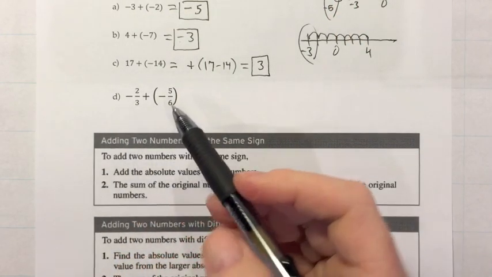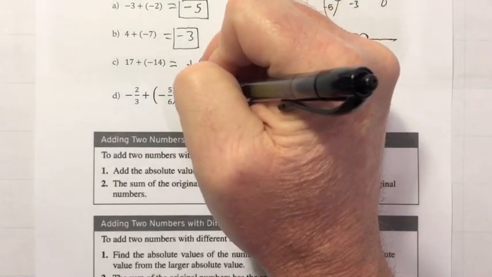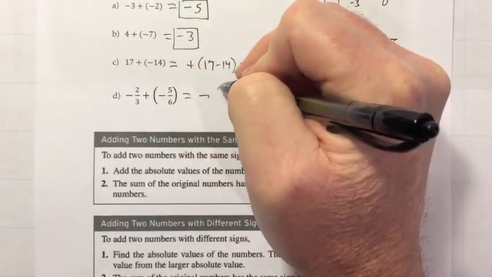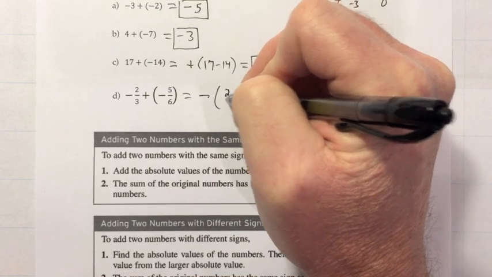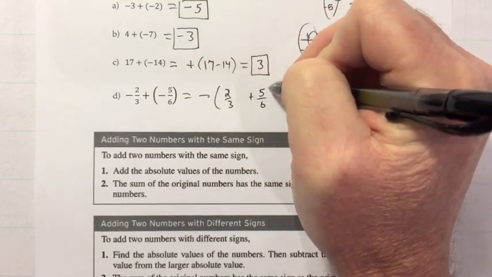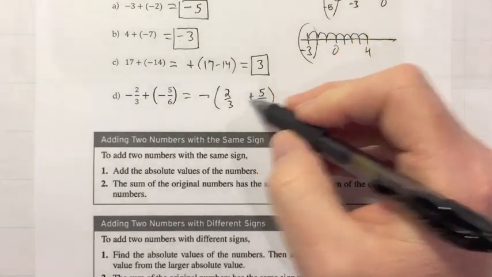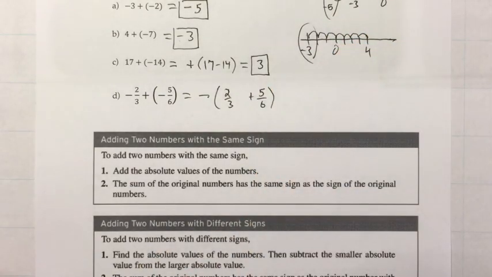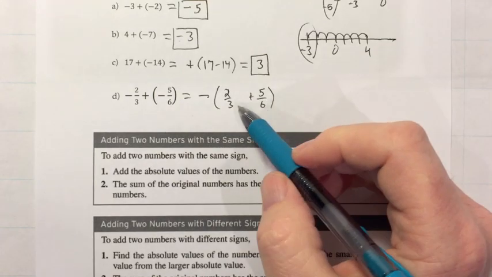These are both negative. So according to this rule right here, the answer will be negative. And what I want to do is just ignore the signs and add 2/3 and 5/6 together. The reason I left a little space is so that I could multiply to make a common denominator. Actually, I guess I'm okay here.